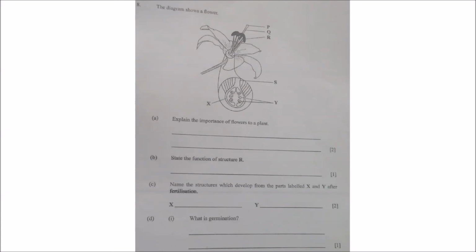All right, state the function of structure R. Notice it says state the function of structure R. It doesn't say what structure R is, but structure R, that's the anther. Its function is to create pollen grains.